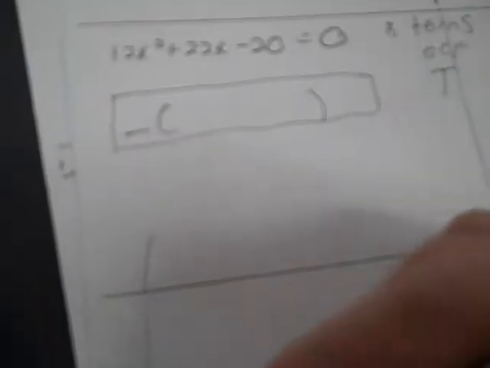Okay, my next problem, there's 2 answers. And then again, we have 3 terms. So we're going to do our GCF, and then we're going to do our T chart. Okay, GCF. We don't have the negative. We don't have x on everything.